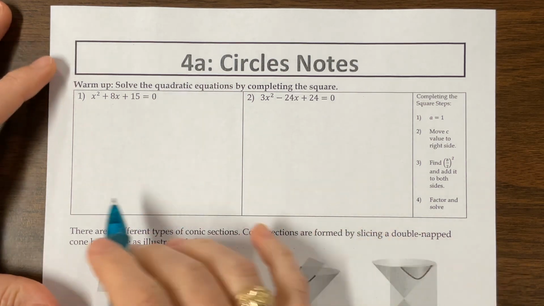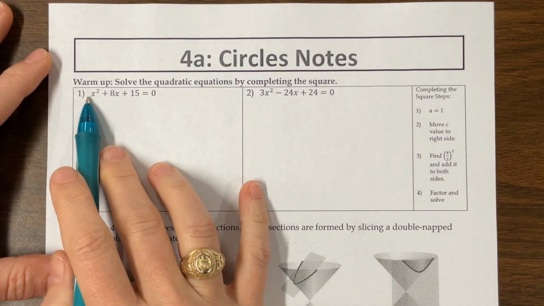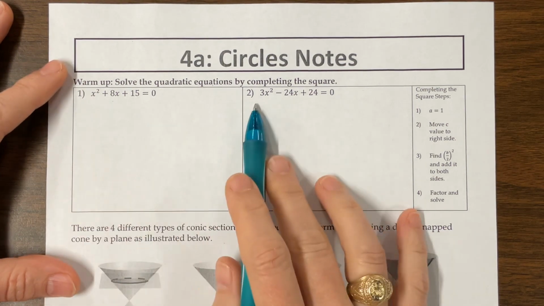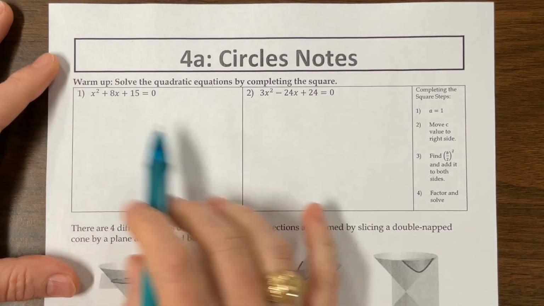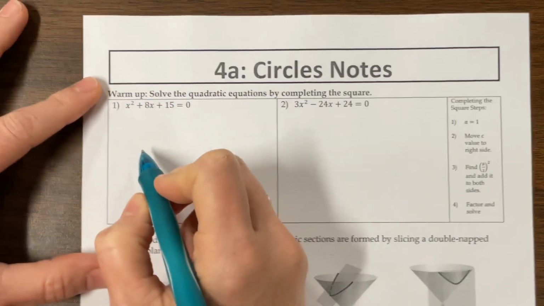An introduction, or a nice reminder, is how to complete the square. We can complete the square when our leading coefficient is 1 or when it's not 1, and I want to do both of those quickly. We've done this already this year, but let's hit it again.